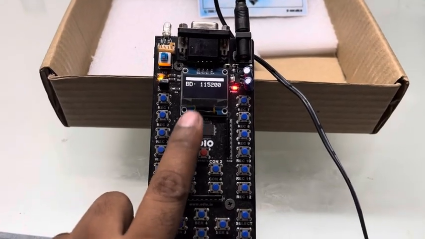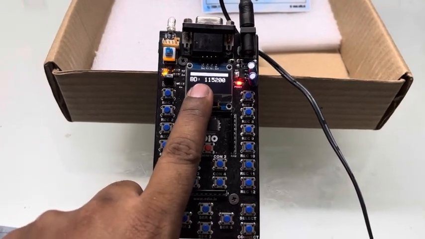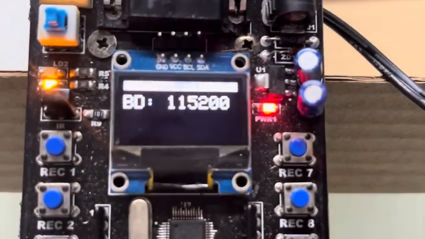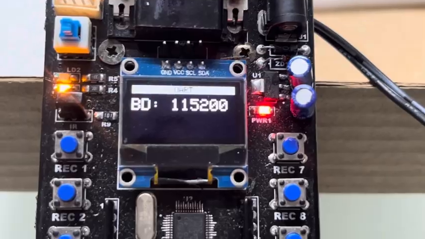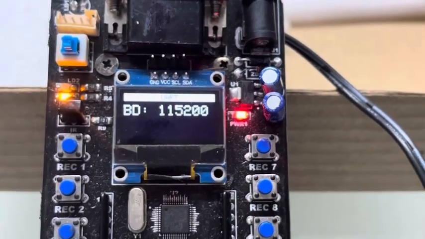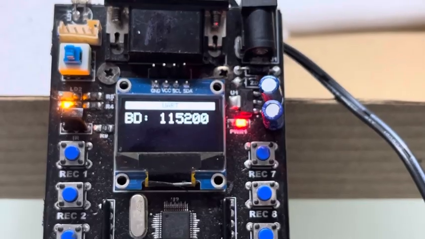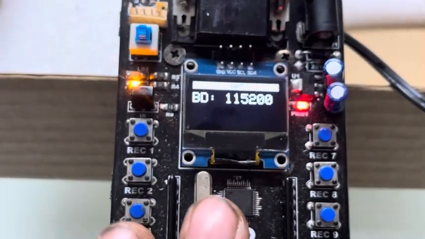Mode 1 is the UART mode. Look here, UART BD 115200. BD is nothing but the baud rate. 115200 is the default baud rate of our programmer.